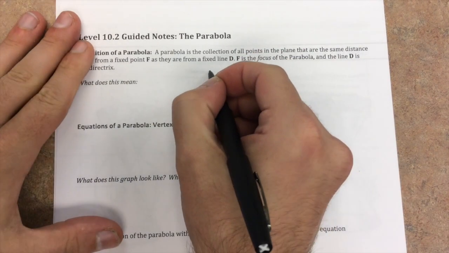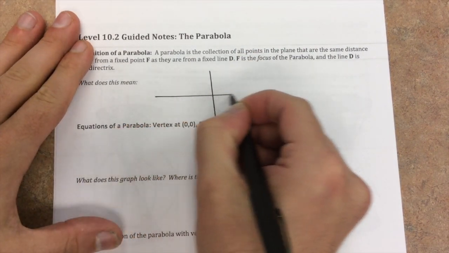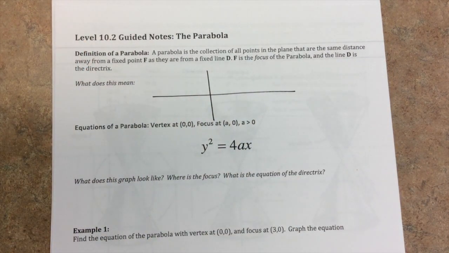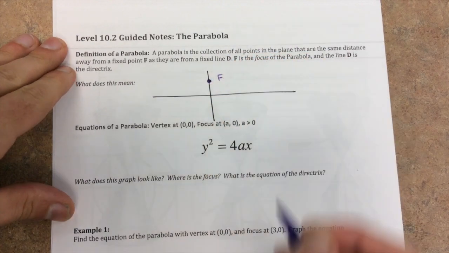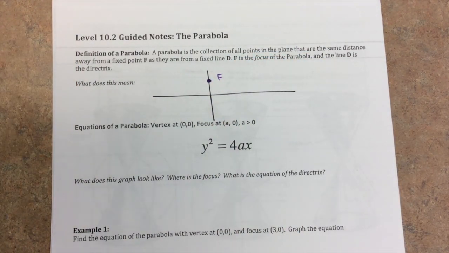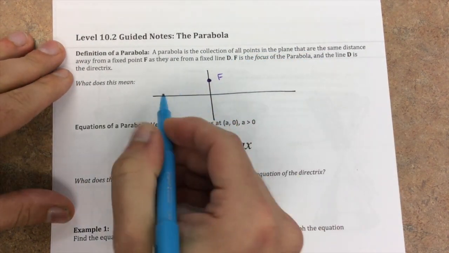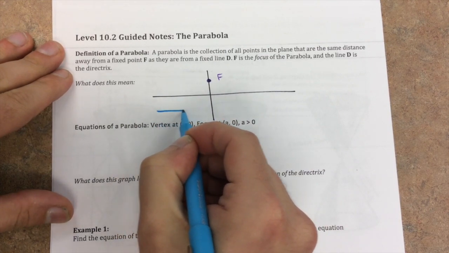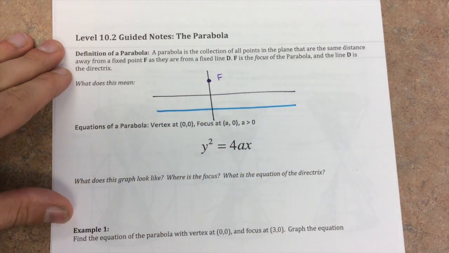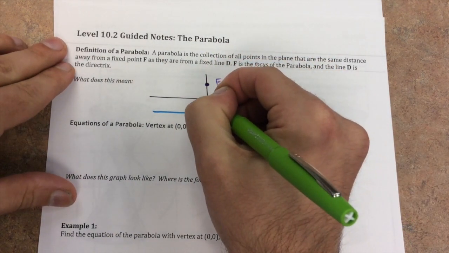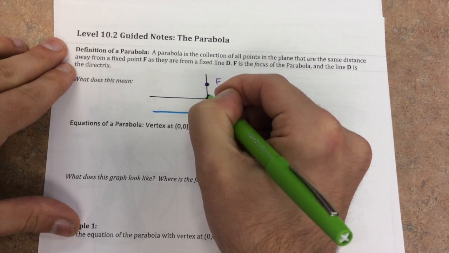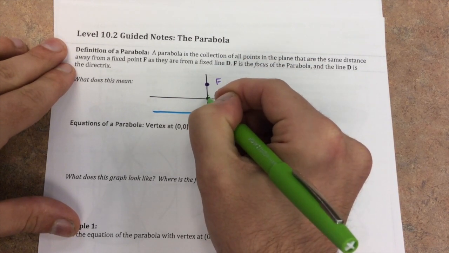Well, let's draw our graph. Let's say we pick a fixed point and we say that's F. And we draw a horizontal line the same distance away. If I construct a graph, these 2 points, this point is equidistant.